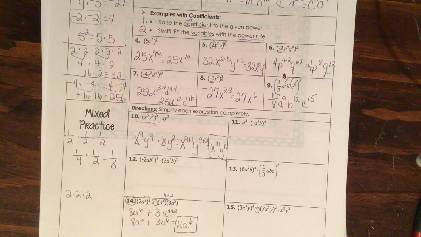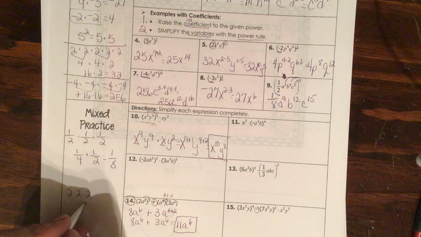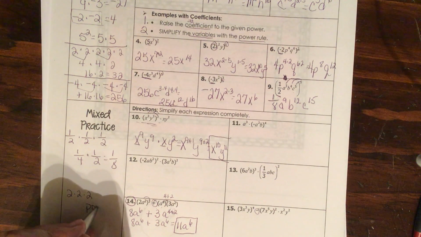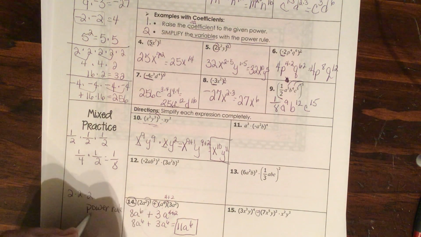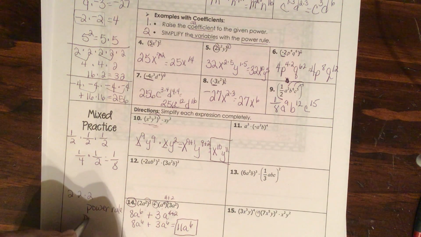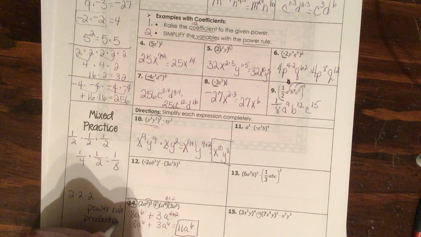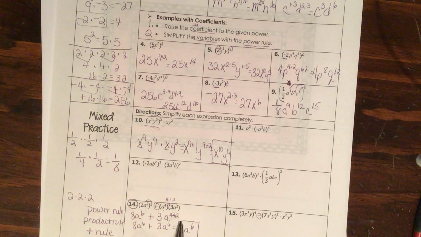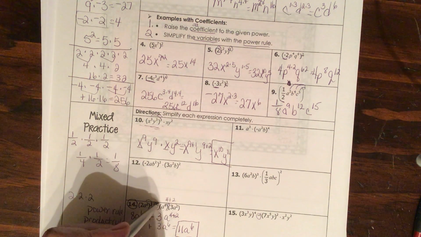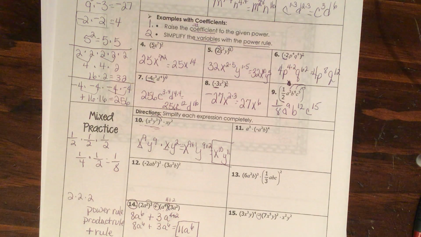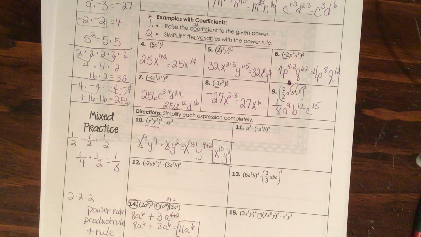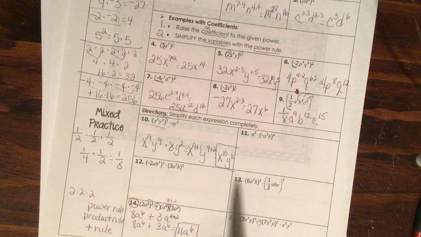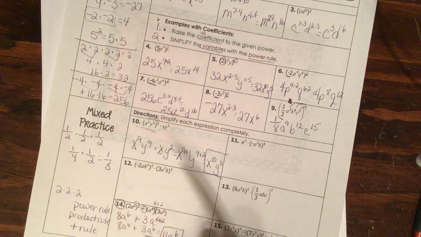So you had to use 3 different rules here. You had to use the power rule. You had to use the product rule. And you had to use the addition rule. So you had to use 3 rules in order to do this one problem. And so you need to go back and make sure, when do you add, when do you multiply. You see this, when it's like this, you're multiplying the 2 numbers together. I'm going to let you do these 4 for practice on your own with the support of the answer key in the packet online.